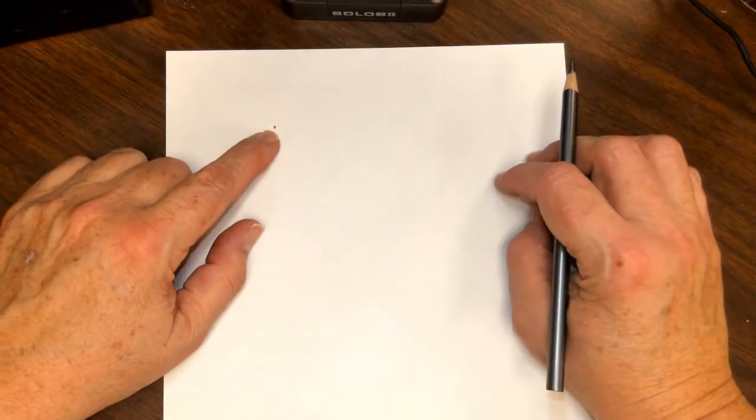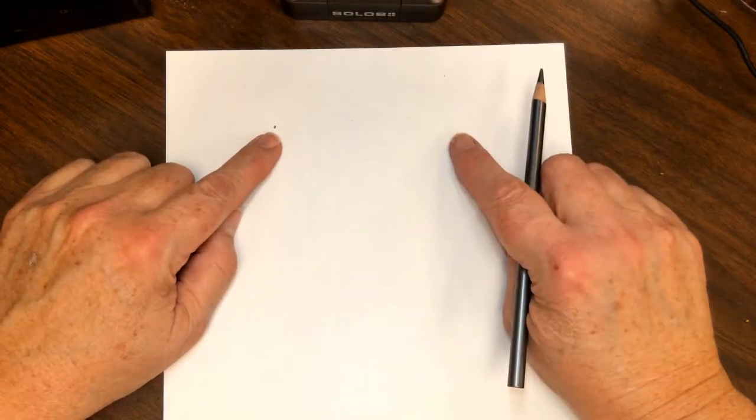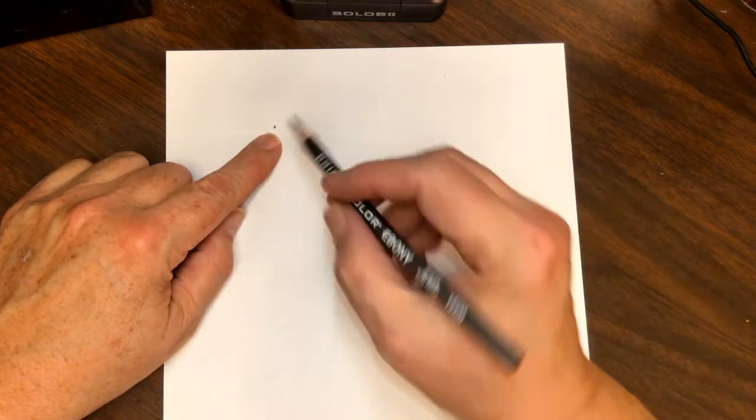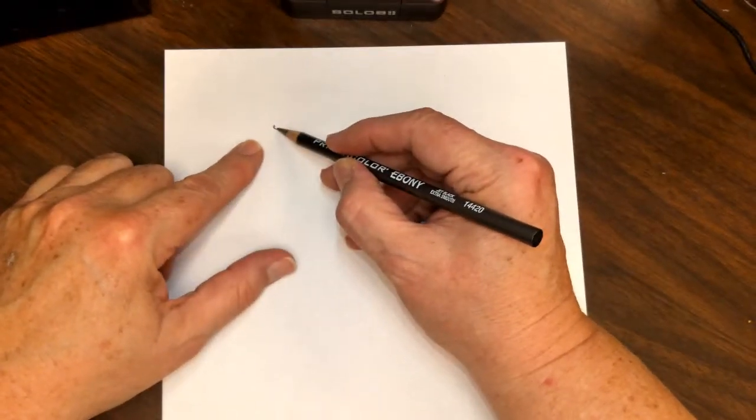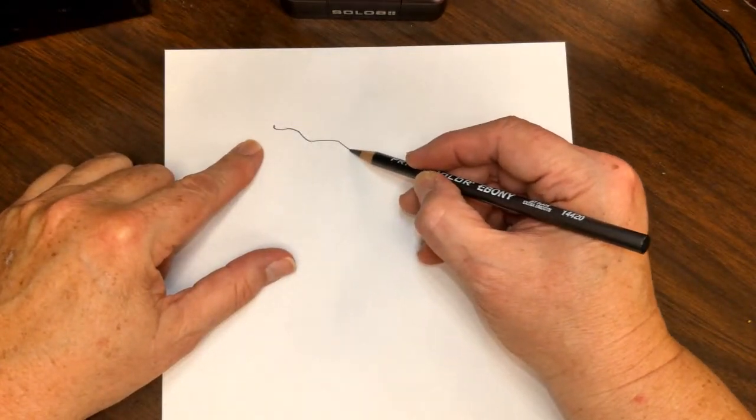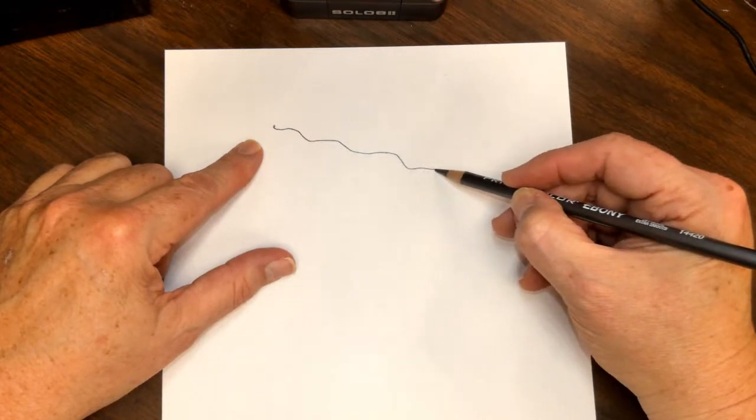Okay, start up here in this upper corner and we're going to make a wavy line. Squiggle, squiggle, squiggle, squiggle, squiggle, right about down to there.